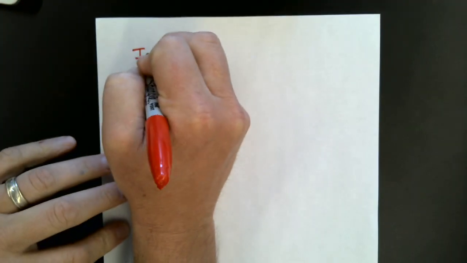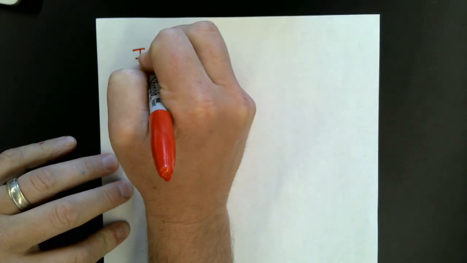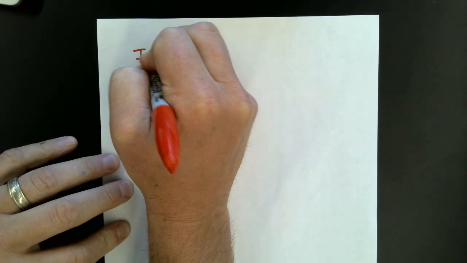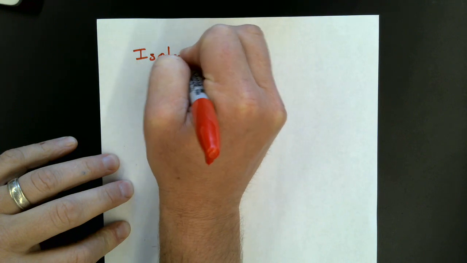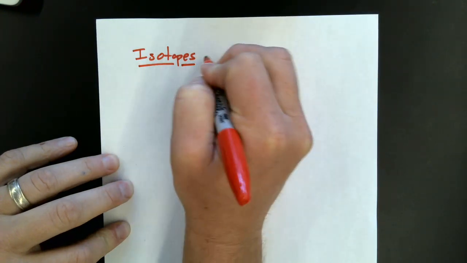Alright guys, we're back with the isotopes video. I didn't want to make the video too terribly long for ions, so I went ahead and cut these in half and split them, which is fine.